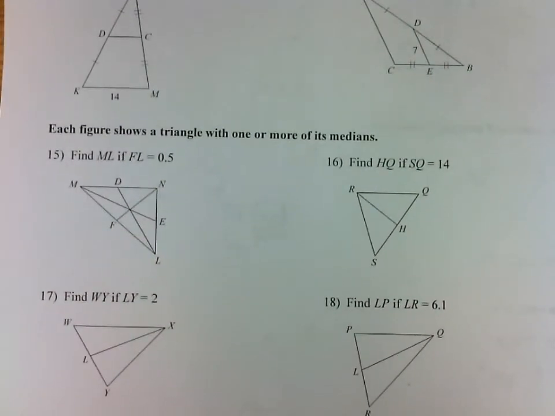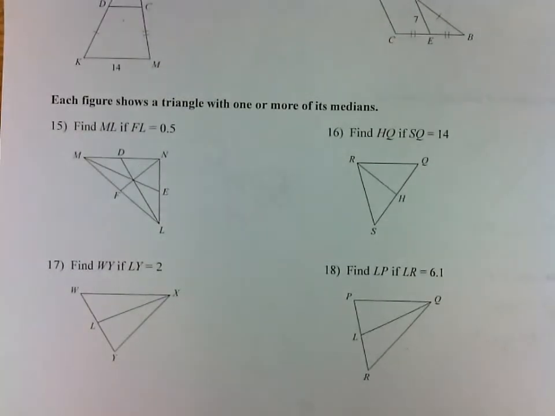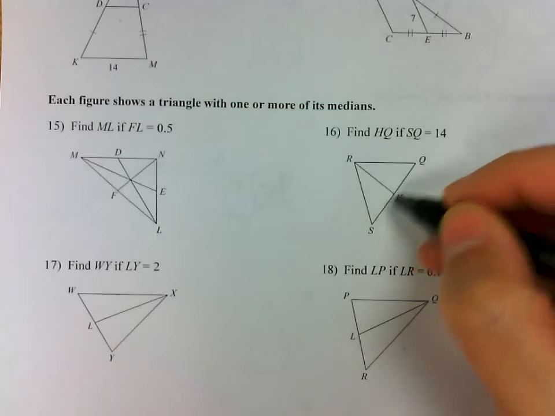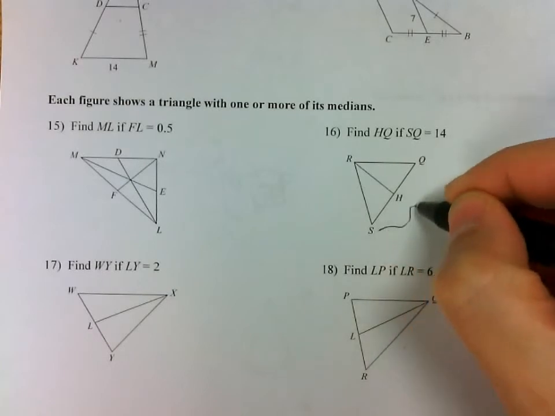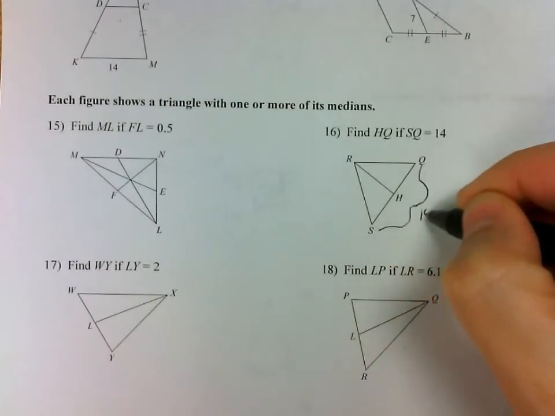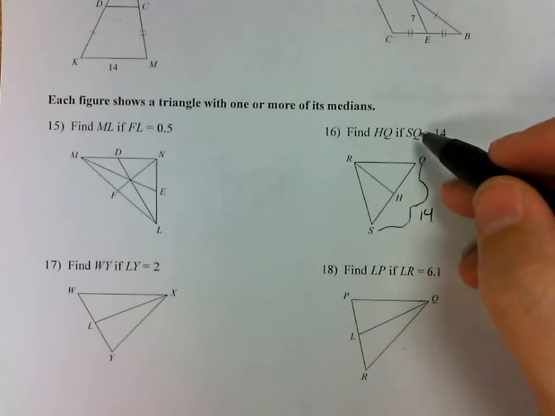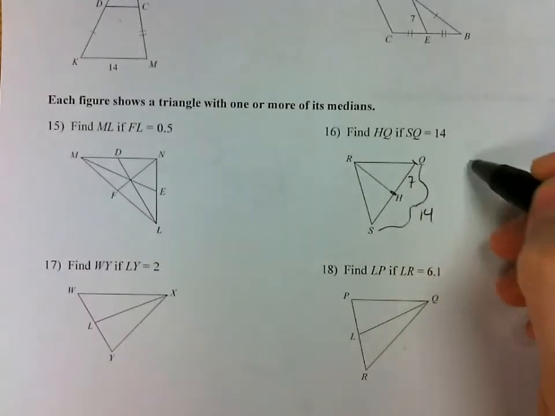Okay, 15 through 18 have medians. And the thing we want to remember about the median is that it hits the side at the midpoint. So that's cut in half. So if it tells me SQ is 14, the whole thing is 14, and we want to know how much HQ is, so we just want to know from here to here. Well, it's half of that, so it's 7.